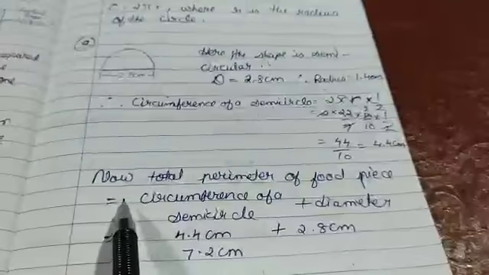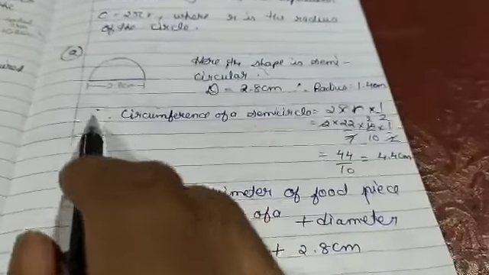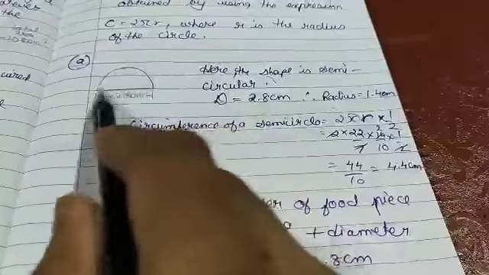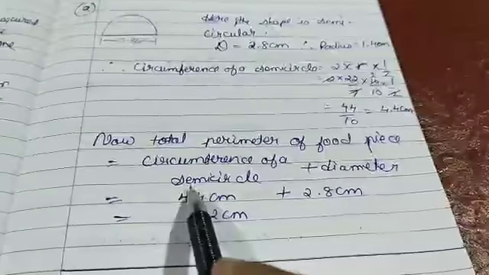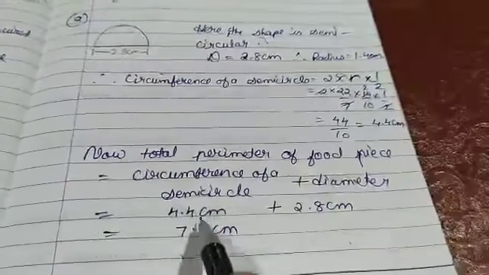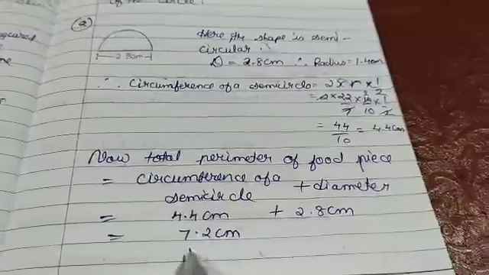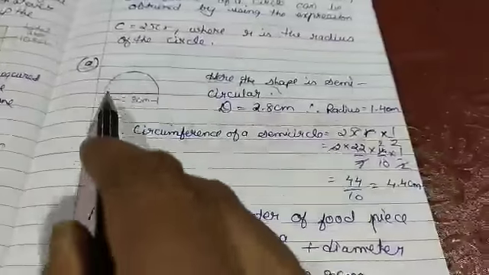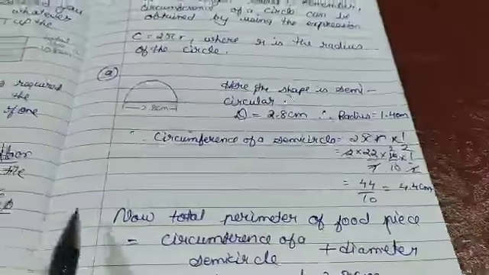Now we need to find out the total perimeter of the foot piece, that is circumference plus the diameter. Means circumference of a semicircle plus diameter, that is 4.4 centimeter plus 2.8, that is 7.2 centimeter is the total perimeter of the foot piece. Now let us see the next figure.